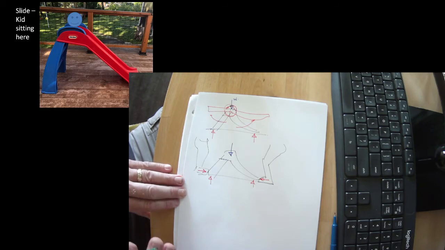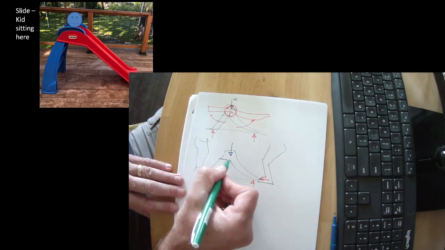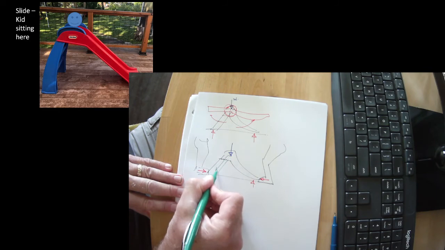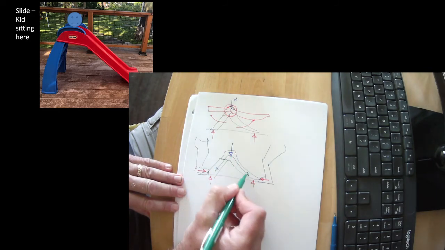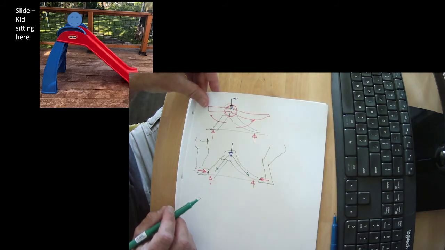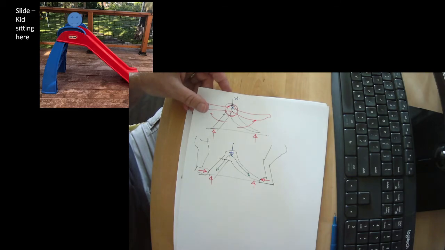We try and avoid load path diagrams because they are not mathematically rigorous, but the load path diagram would be this. Okay, so there's our slide.